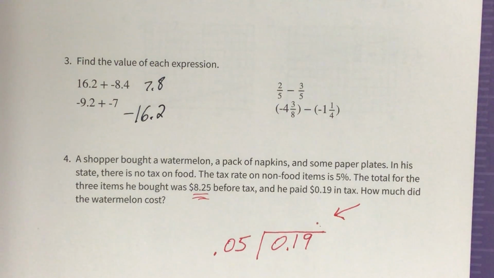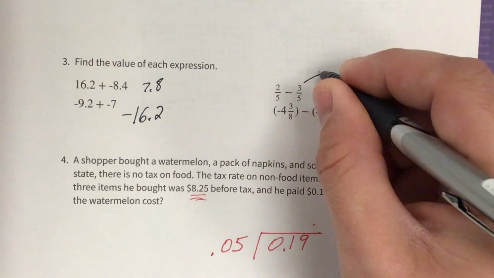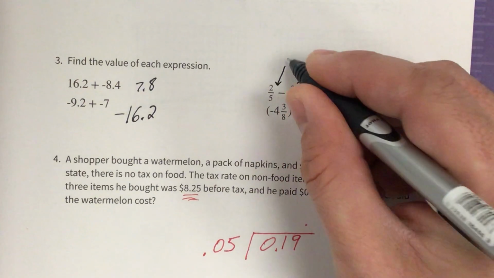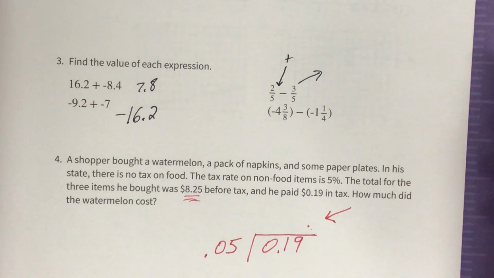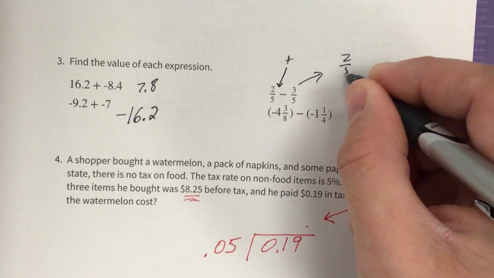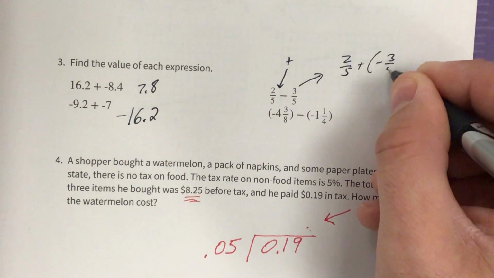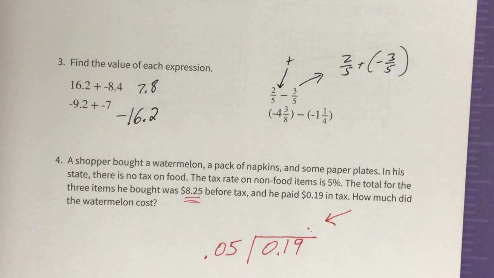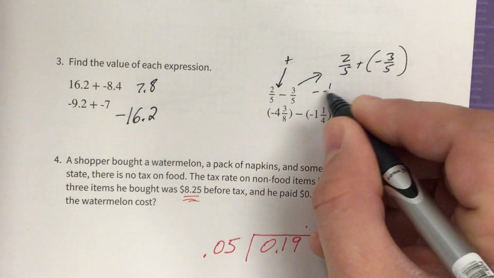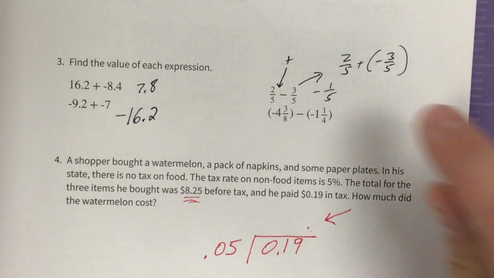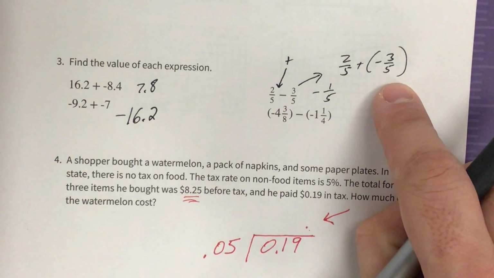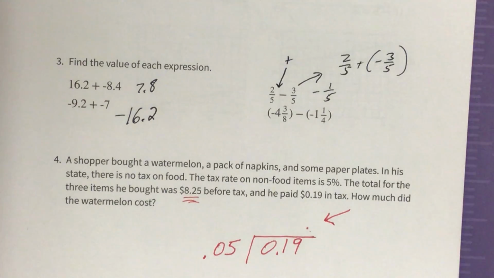Next one, 2/5 minus 3/5. Remember, if you prefer the adding rules, you always put a little plus sign right in between the number and the negative sign. So if you prefer those rules, it'd be the same as 2/5 plus a -3/5. Jonas. You have one more 1/5 that is negative. Again, one of each here, adding rules, I'd subtract, take the sign of the bigger number.